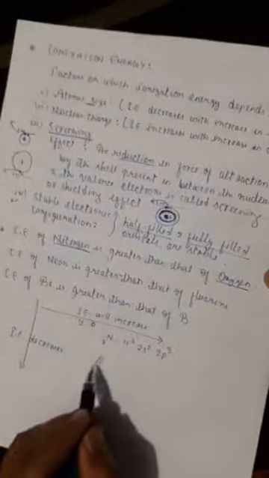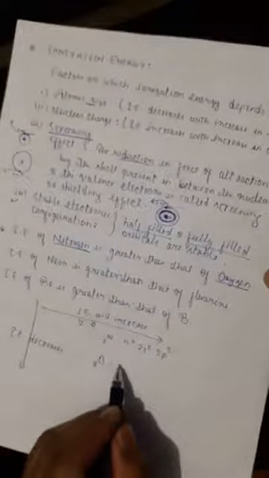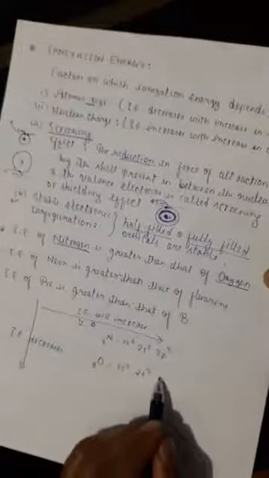So let's write the electronic configuration for nitrogen. Nitrogen is 7, so 1s2, 2s2, 2p3. Yes or no? For oxygen it is 8, so it is 1s2, 2s2 and 2p4. Now whenever you write this in orbital form, it will be easier to understand.